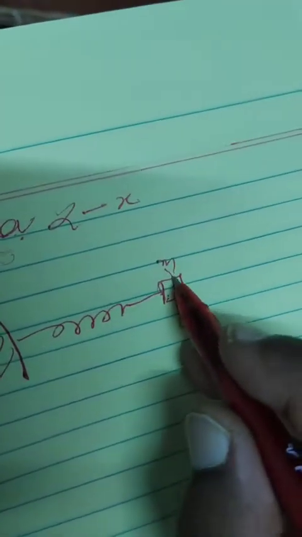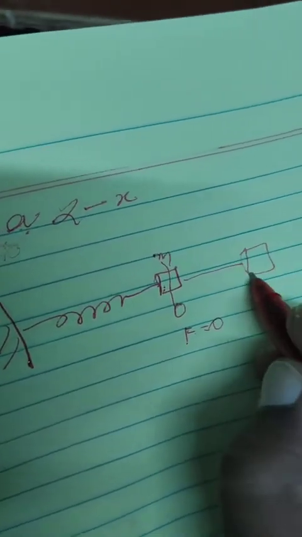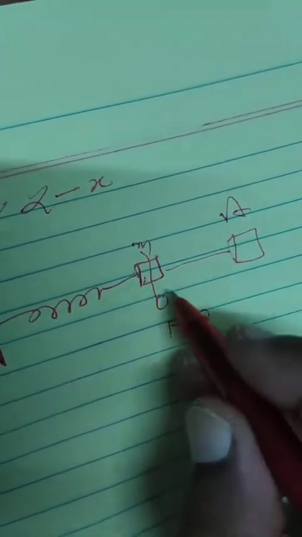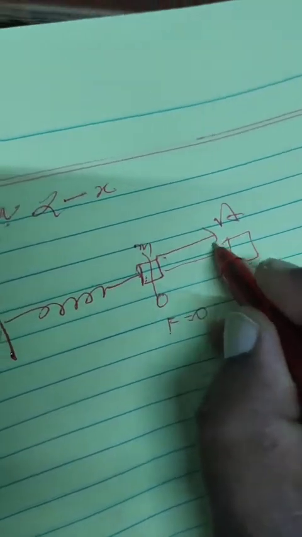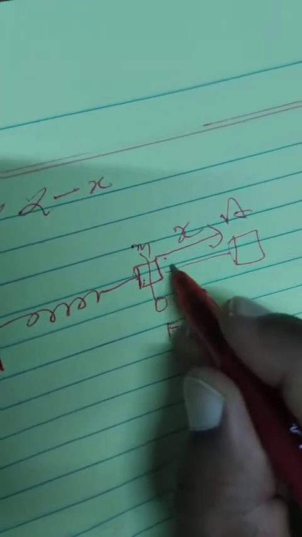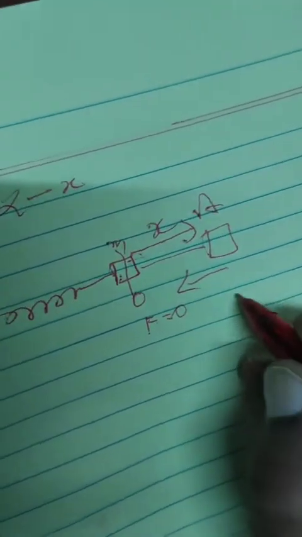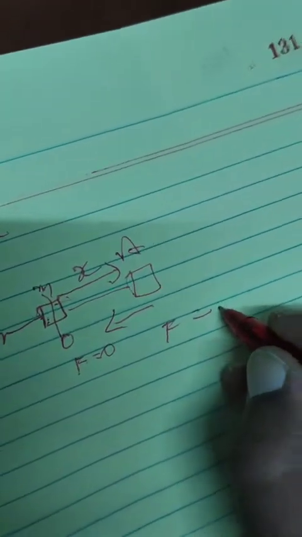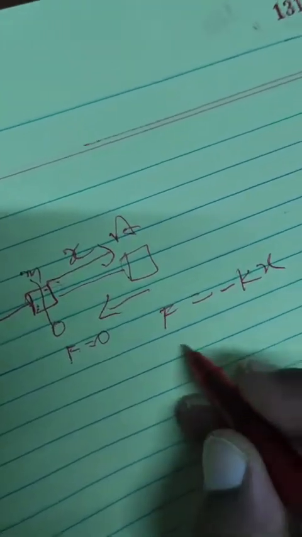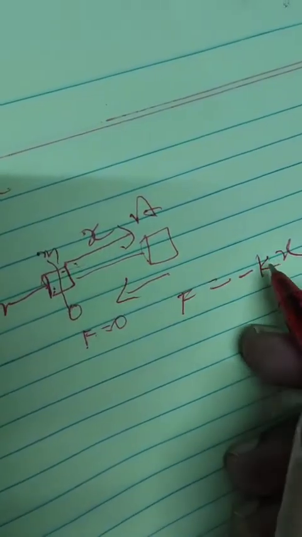Suppose we pull it to one side like this and release it from position A, where the displacement is x, and the direction of displacement is towards right. Then restoring force acts on the mass particle towards left, and that force we already know: F is equal to minus kx. Here minus tells that force and displacement are opposite in direction.